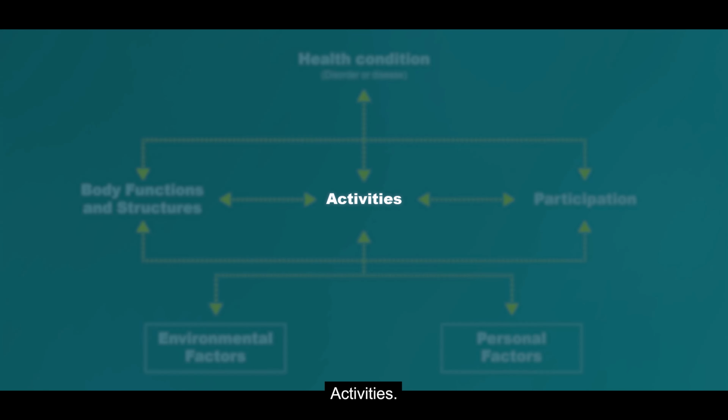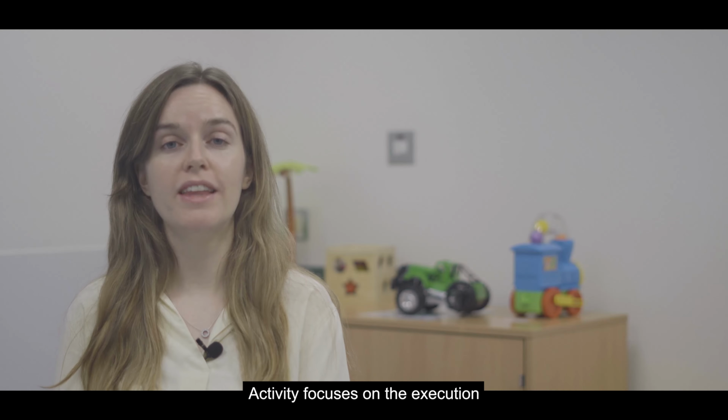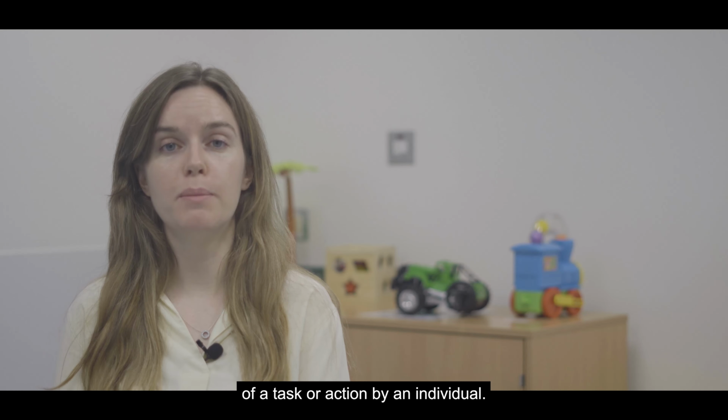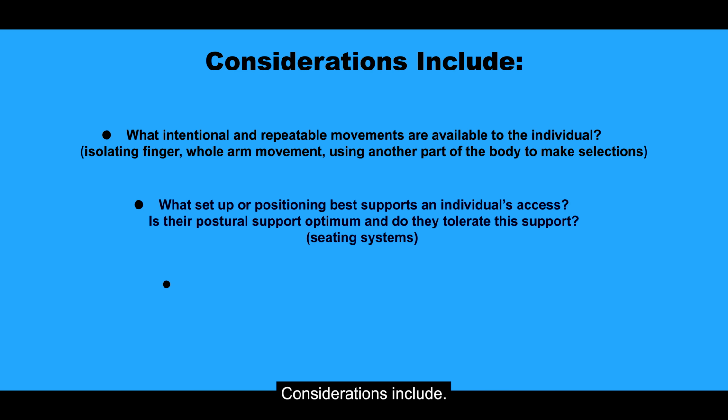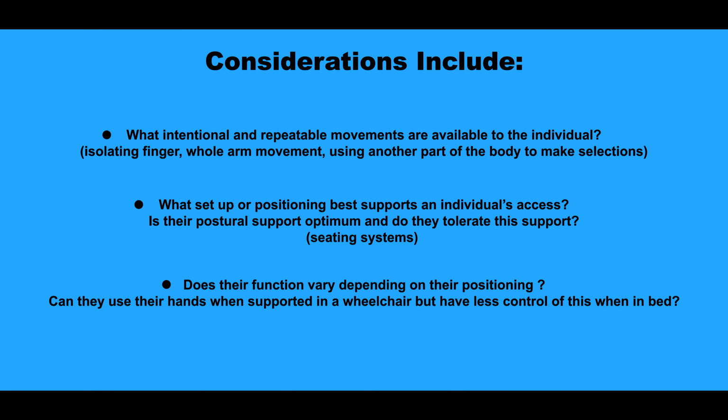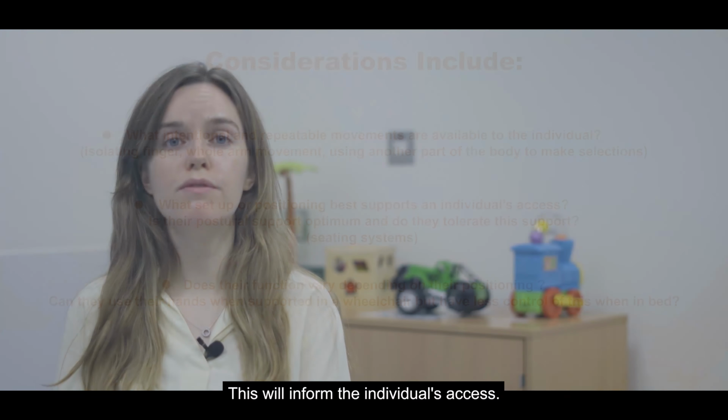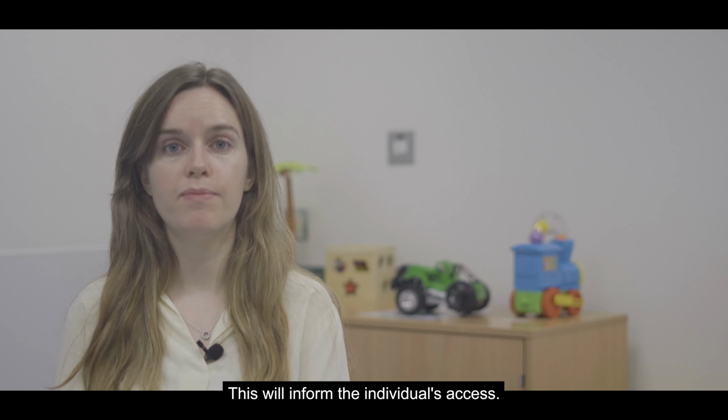Activities. Activity focuses on the execution of a task or action by an individual. Considerations include this will inform the individual's access.